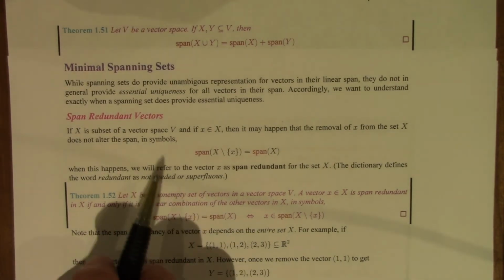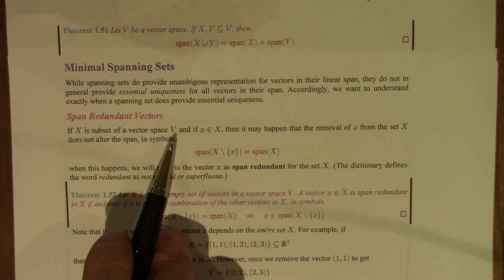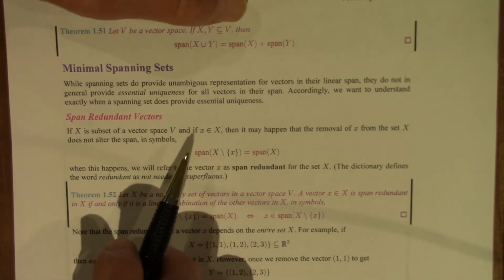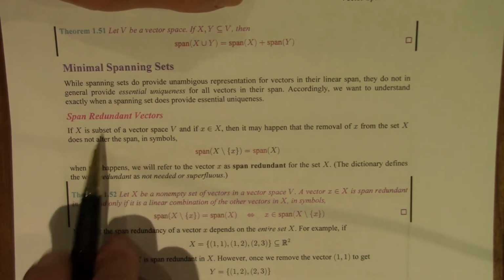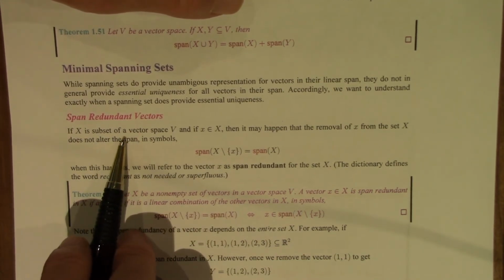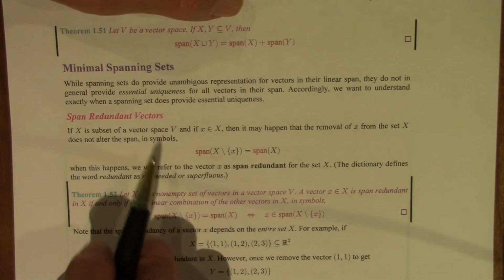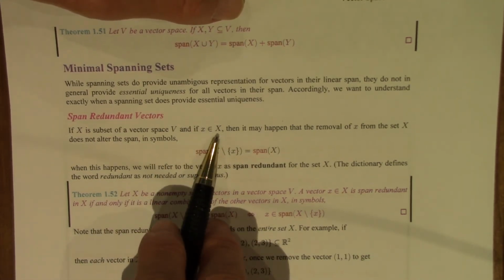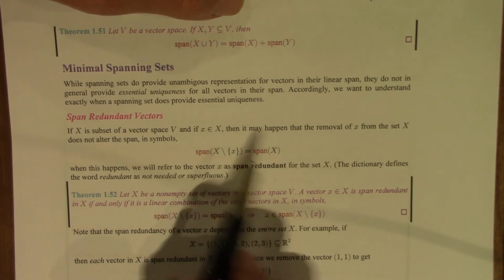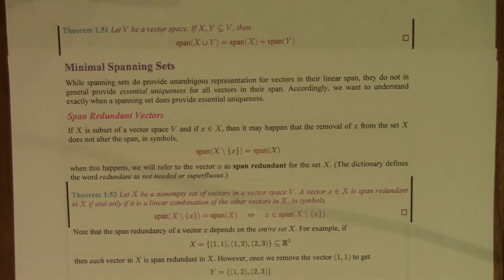And I'm going to begin with a term that is not standard, but I like it. I think it's useful. If X is a subset of a vector space V, and if little x belongs to capital X, it may happen that the removal of little x from the set big X does not affect the span.